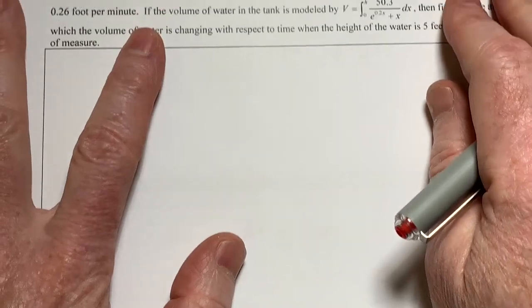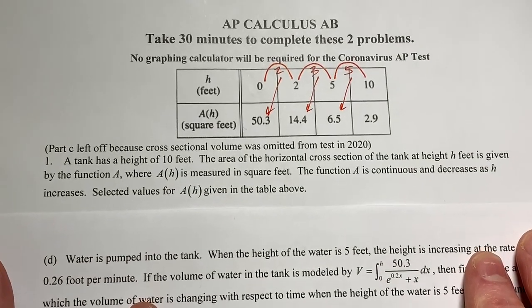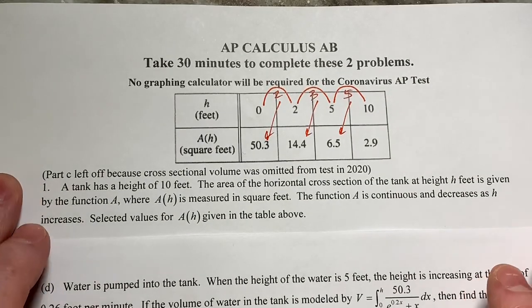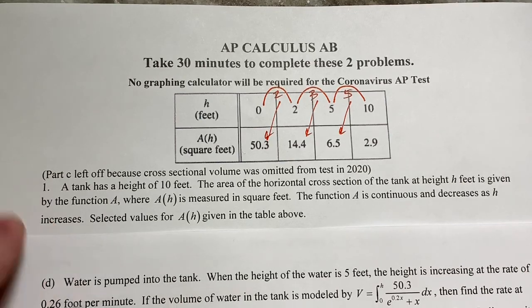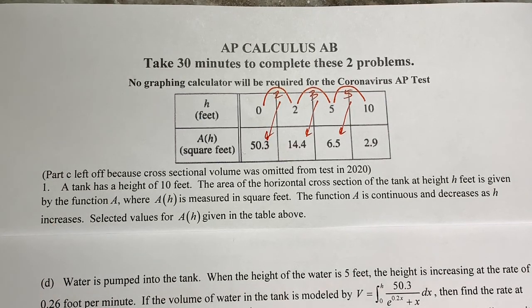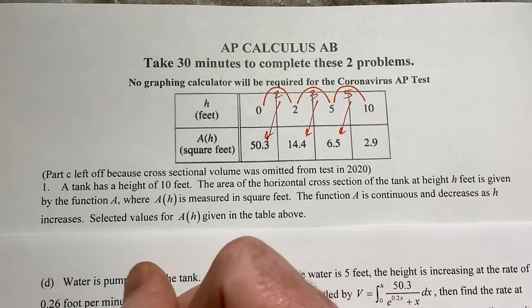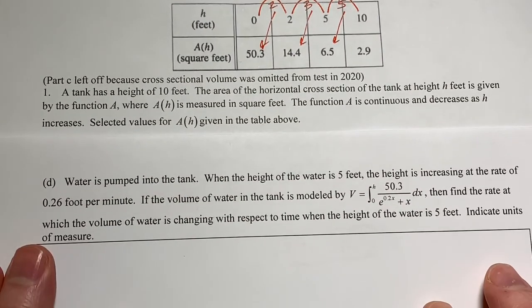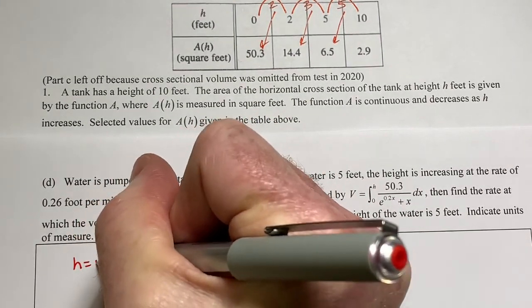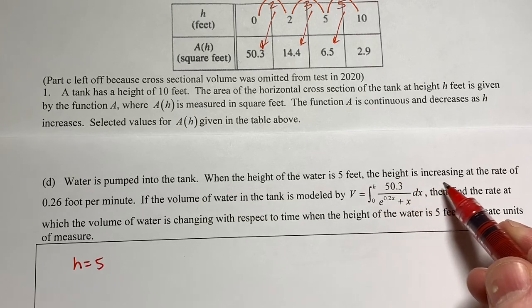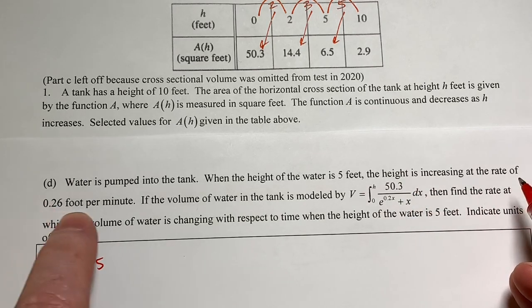It said water is pumped into the tank. All right. So I've got water pumped into the tank now. So imagine this big tank, water's getting pumped in. It says when the height of the water is 5 feet, the height is increasing. So when H is 5, I'm going to write down what they give me. Okay. When H is 5, it says the height is increasing at a rate of this.